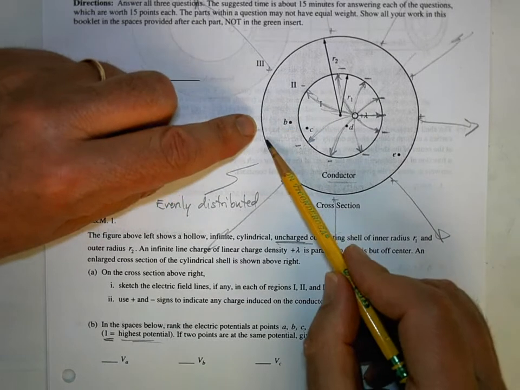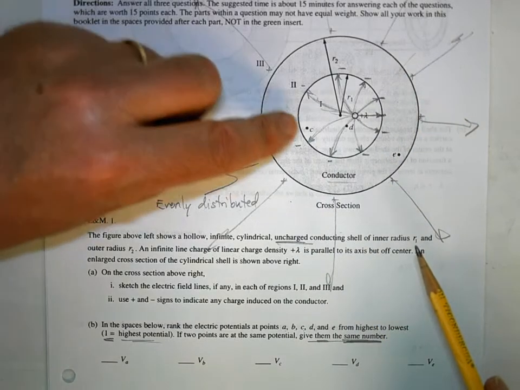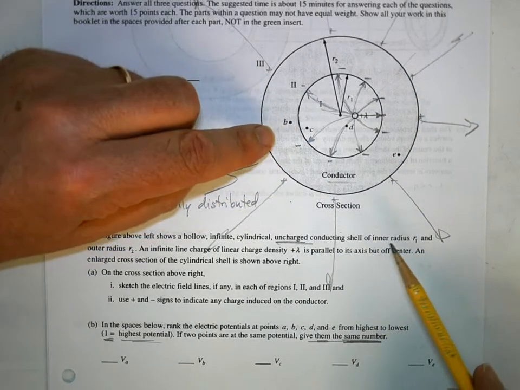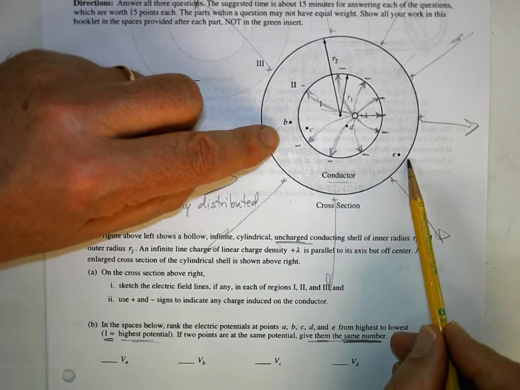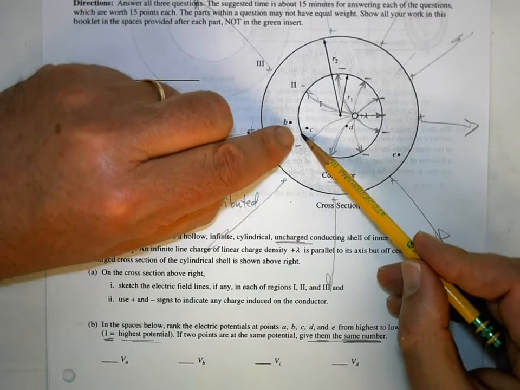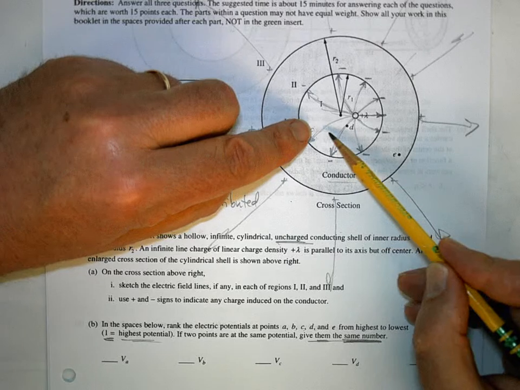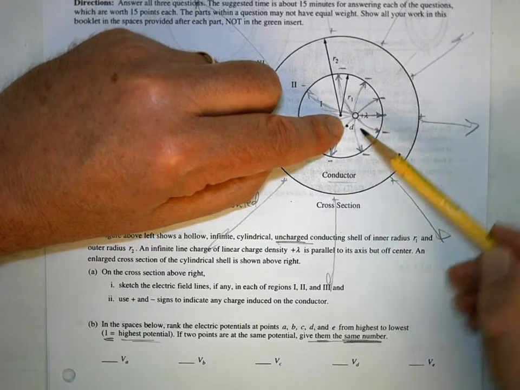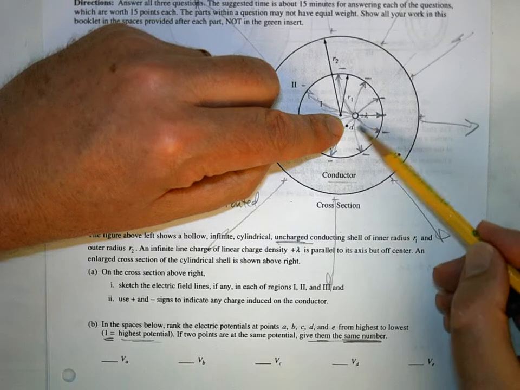Then once I go inside the conductor, there's no electric field in here. So as I move inside the conductor, my potential isn't going to change, which means B and E are going to be at the same potential. Then I'm going to go into C. Now I'm working against the electric field to get from this inside surface to C. So I've gained potential, and then I've got the most potential closest to this charge, this lambda charge here.